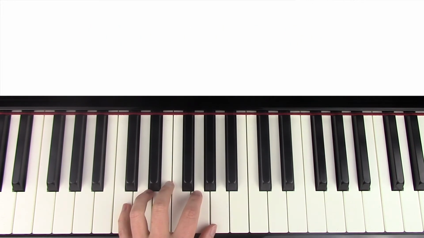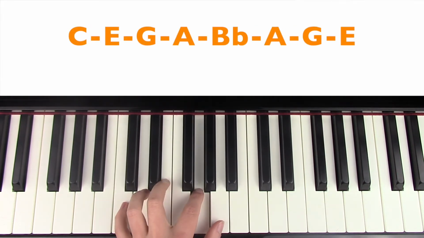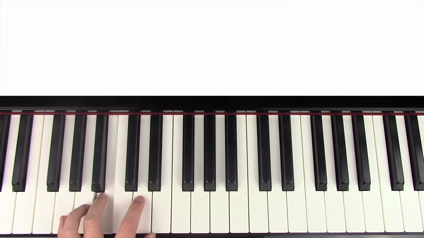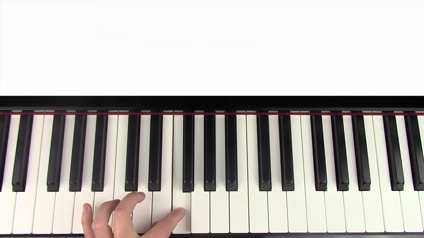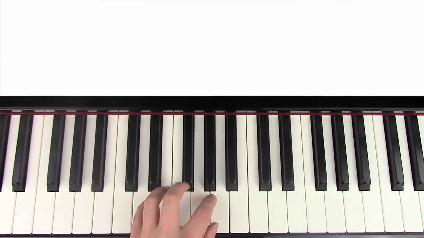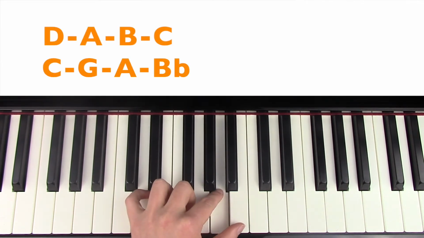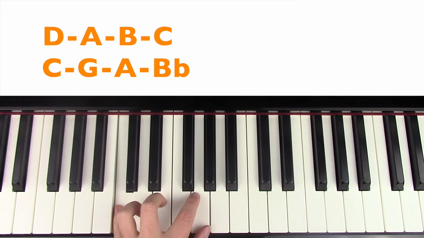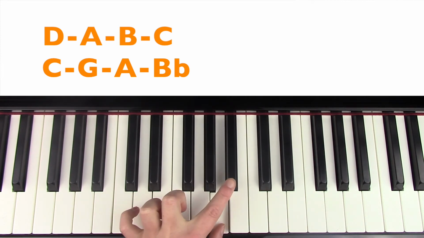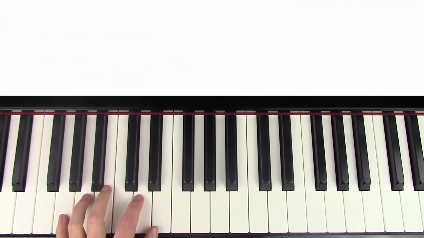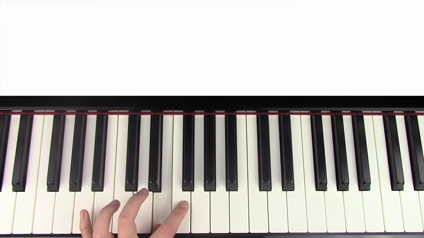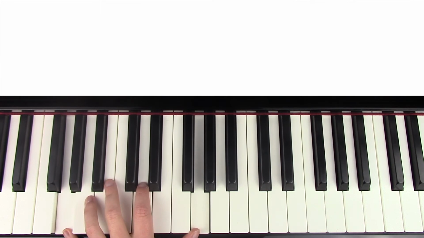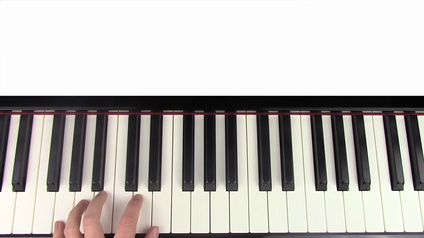And then up to C. Back down to G. And then we have D, A, B, C, C, G, A, B flat, and back down to G. So I'll just play that through without talking.